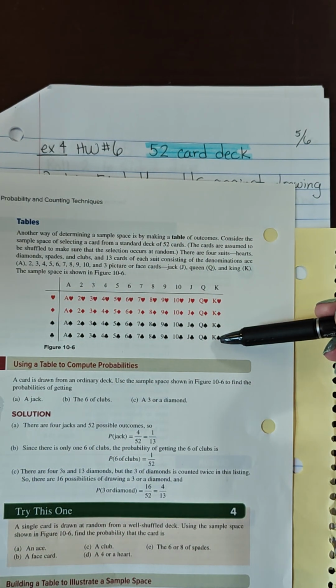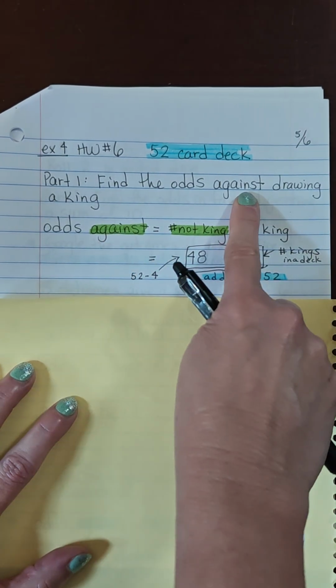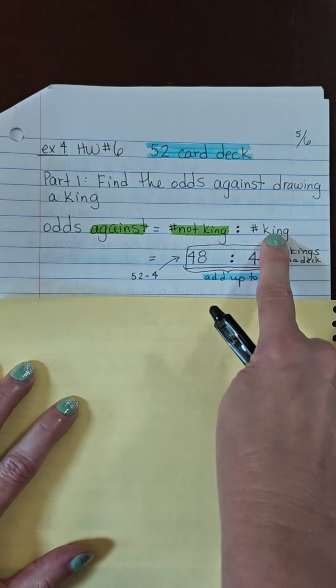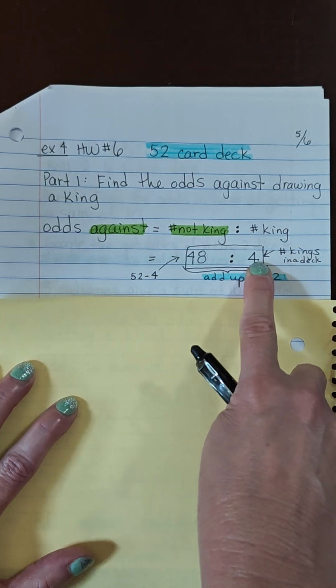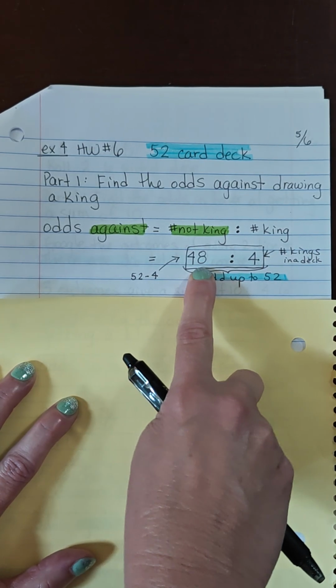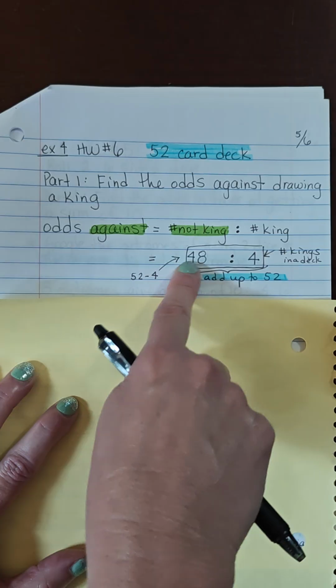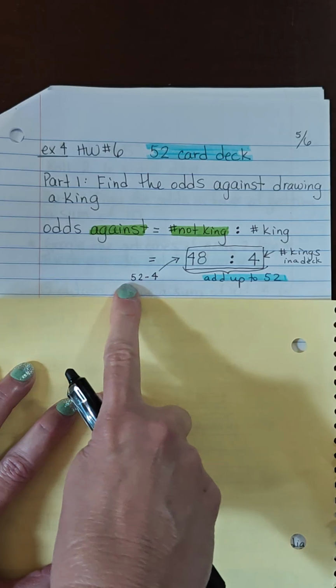So we've got 4 kings. And I don't have to count up the rest of the cards, right? If I've got 4 kings, the rest of the deck is not a king. So it's 48 cards. The odds against means the first number is your not kings. That's the 48. And then the number of kings is second here. So that's 4. I just counted up 4 kings in a deck. I didn't go and count the other 48 cards. I just knew that 4 of them are kings. The rest of the total must be not a king. So I just subtracted that 4 from 52.